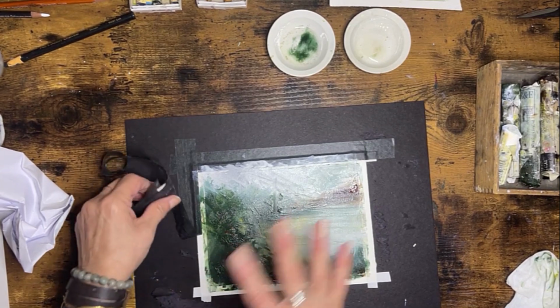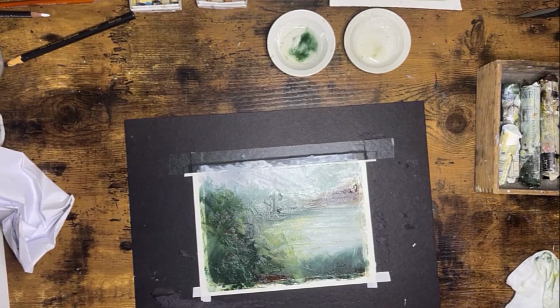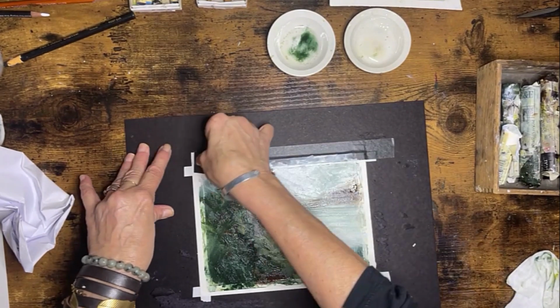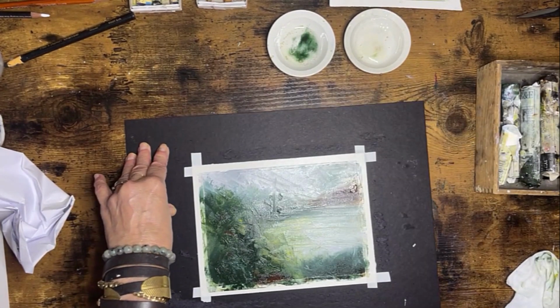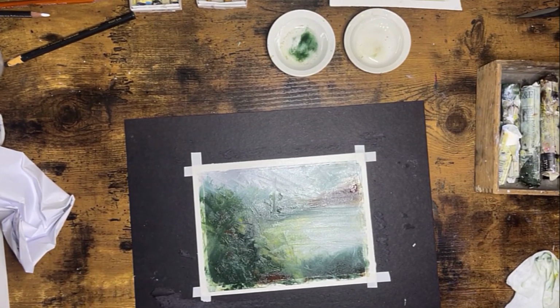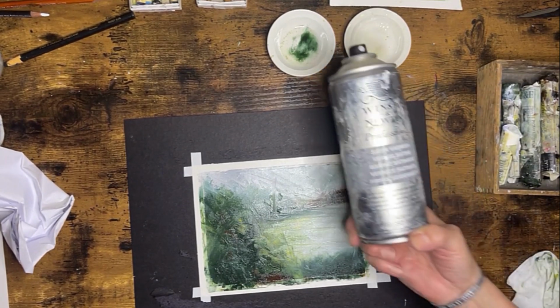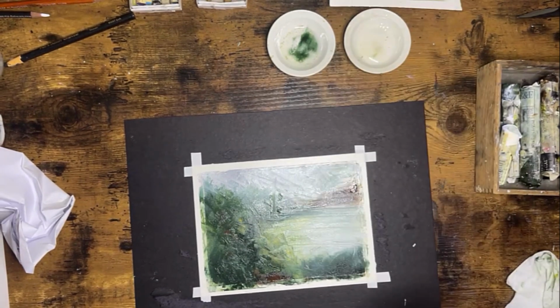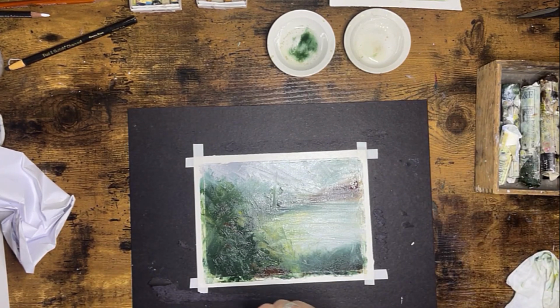They still have a little bit of tackiness to them, but it does help with that. Once I'm finished with it and it's dry, I would spray. Since it's paper, I don't put a liquid varnish over it. I use this Winsor & Newton satin varnish, and it smells terrible and you don't want to breathe that. So make sure that you're in a well-ventilated area.